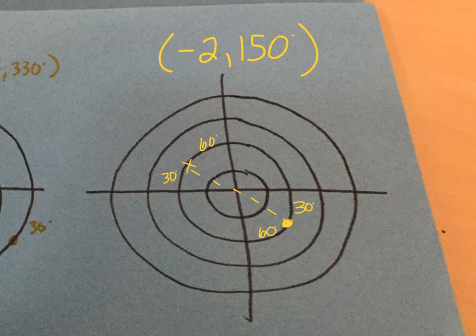So we'll do another one of these. We're going to do -4, 30 degrees. So the 30 degrees would have put me up here in quadrant 1 on the 4th circle out. But the -4 tells me don't stay there. So I'm going to put an x where I would have been if it had been +4. I would have been 30 degrees away or 60 degrees away on the 4th circle out.